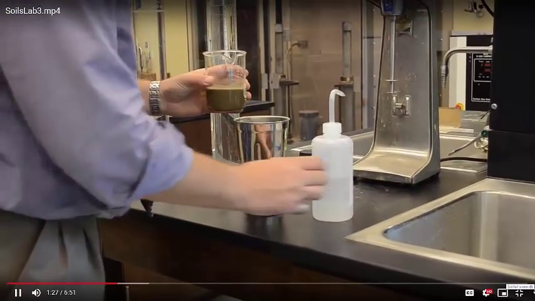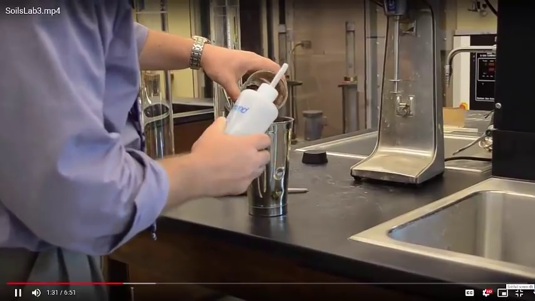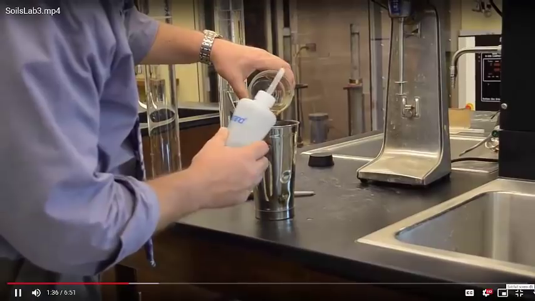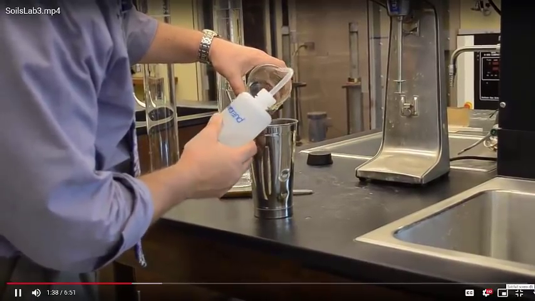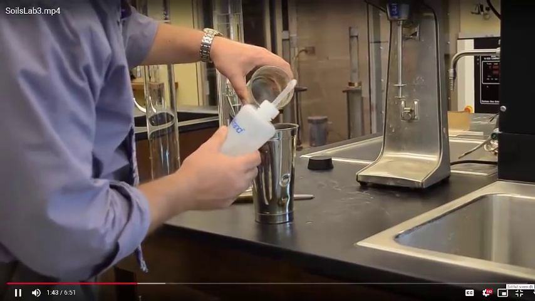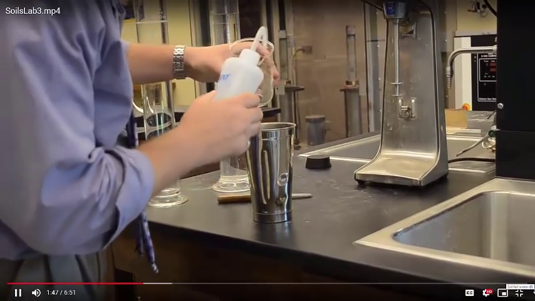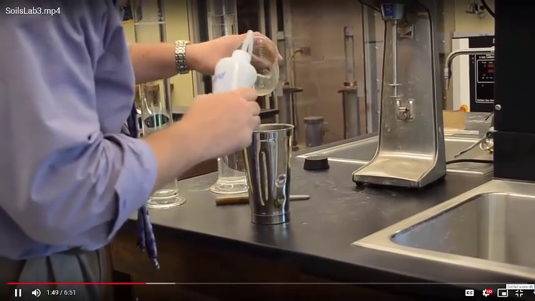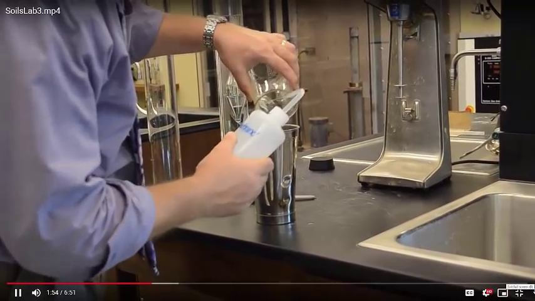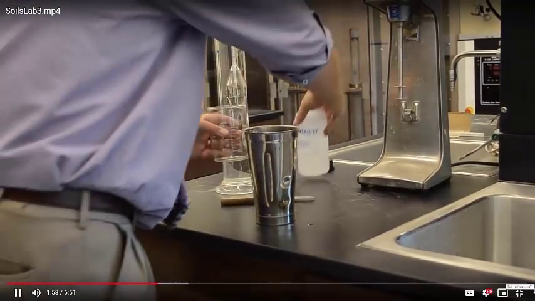Now what I've done is I've slowly mixed the soil water solution. That's just your soil mixed in with some solution of water and sodium hexametaphosphate to allow the solid particles to separate. And I'm washing every morsel of soil out of that graduated cylinder into the mixing cup there, and that's like a milkshake mixing machine, but it's a specialized cup. I showed you the inside of it with some fins on it.